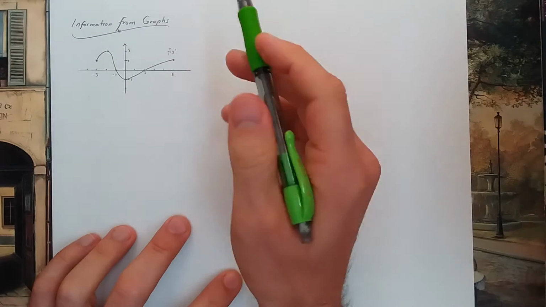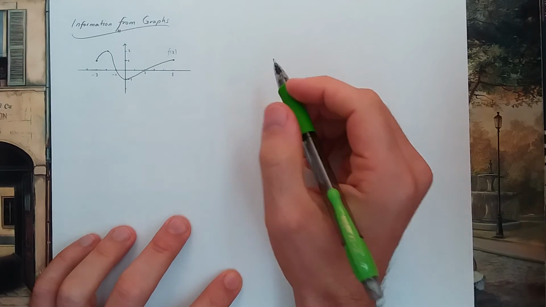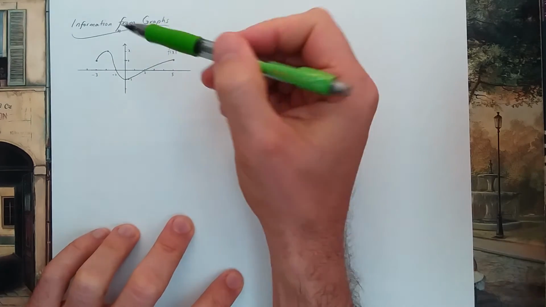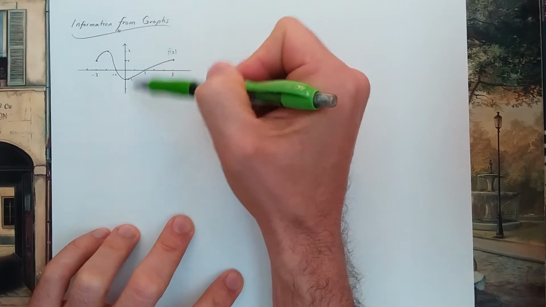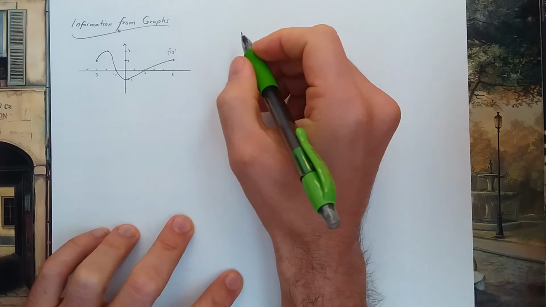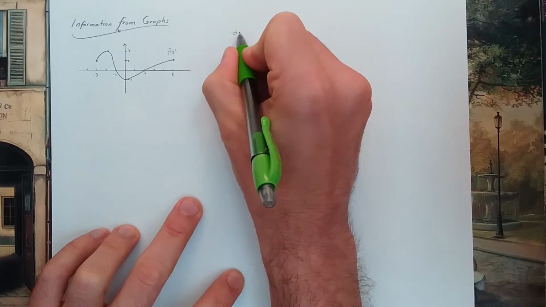If you're given the graph of a function, there's a lot of information you could read off of that picture. So this is the graph of a function f of x. It's definitely a function because it passes the vertical line test. Every vertical line intersects the graph at most one location. From this picture, I could tell you a bunch of facts.